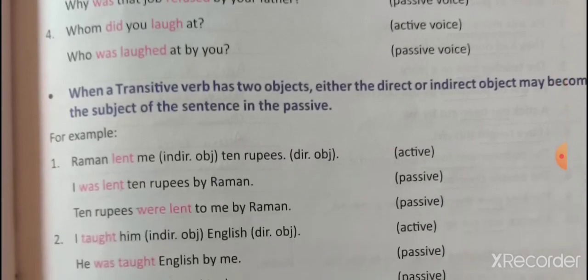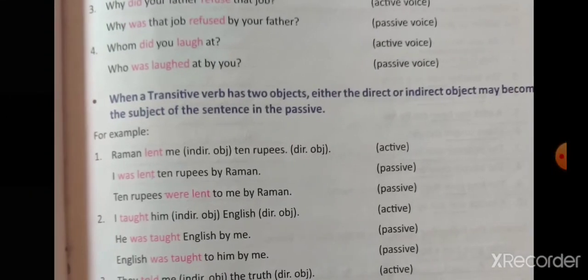Alright, now coming on to the next one, which is: when a transitive verb has two objects, either the direct or indirect object may become the subject of the sentence in the passive voice. We have already studied this part in the chapter on verbs, in which the sentence is written with a transitive verb, and that sentence has an indirect object and a direct object. When we change the sentence from active voice to passive voice, either the indirect object or the direct object can become the subject.